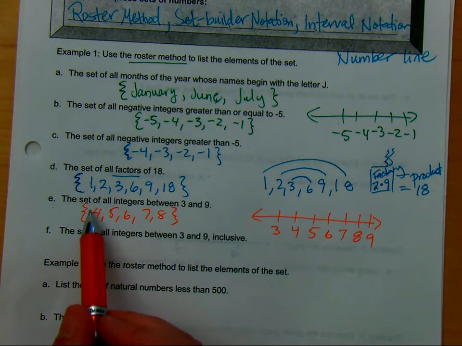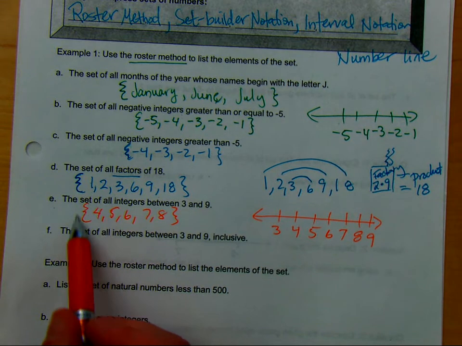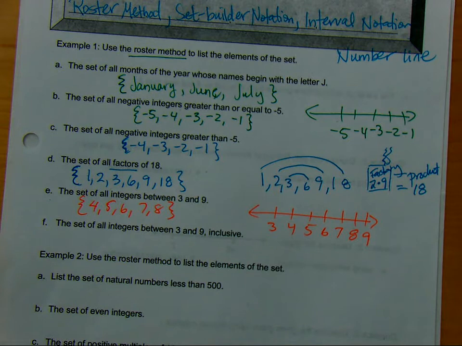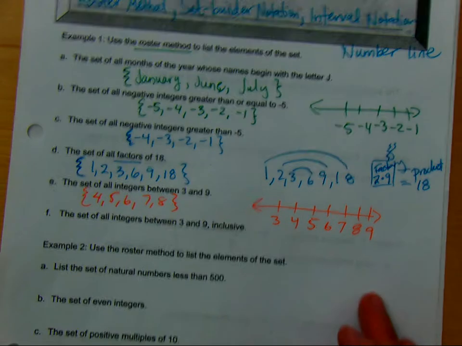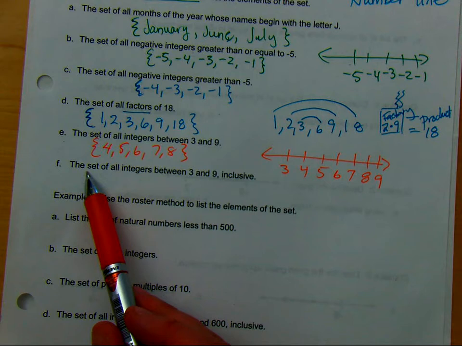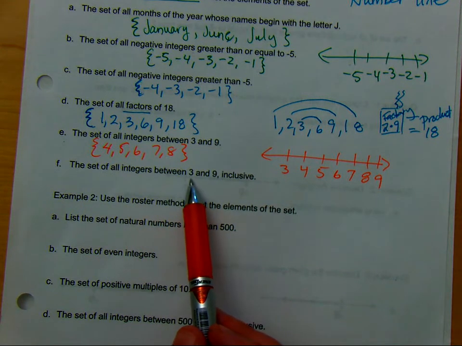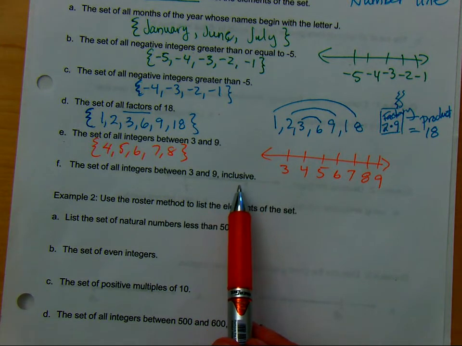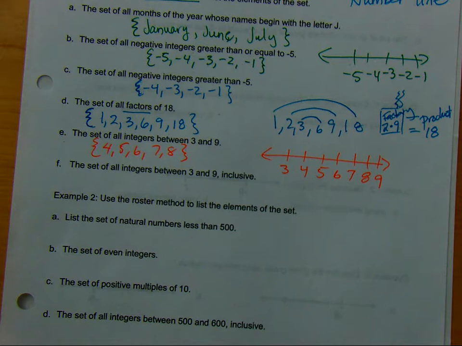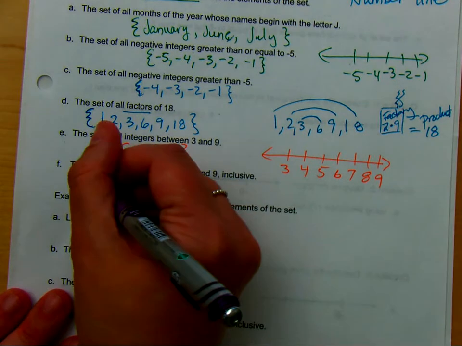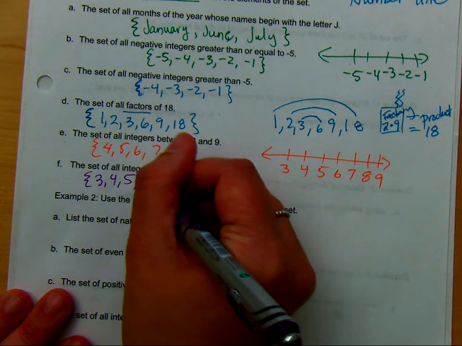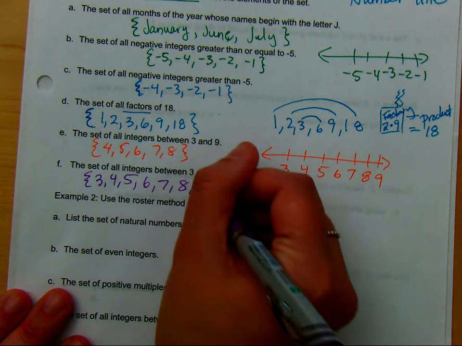Oh yes, these are what we call set notation. So these are braces, and we use them to show that we have a set. That's how we know it's a set. The set of all integers between 3 and 9 inclusive. Well, how is this different, inclusive? Exactly, including 3 and 9. So we would draw our set braces, 3, 4, 5, 6, 7, 8, 9.